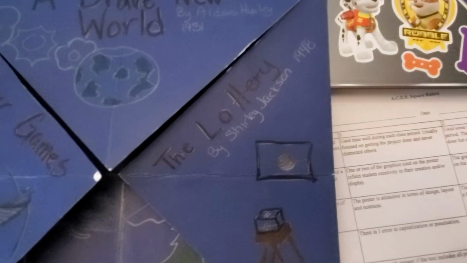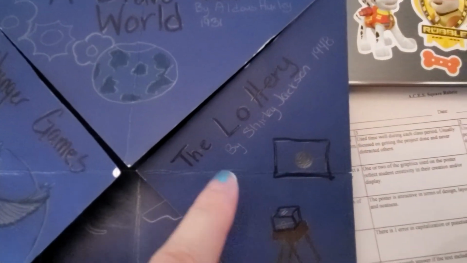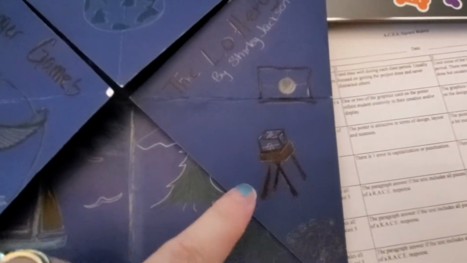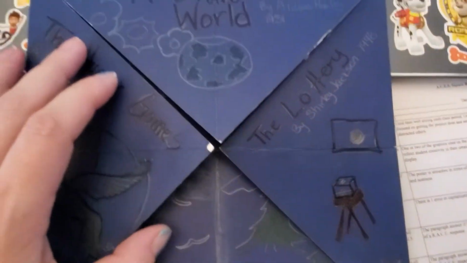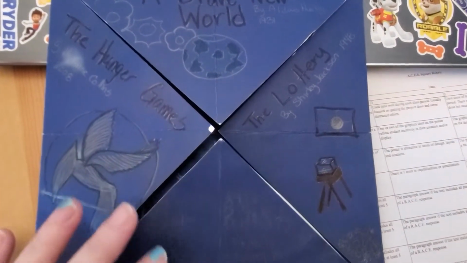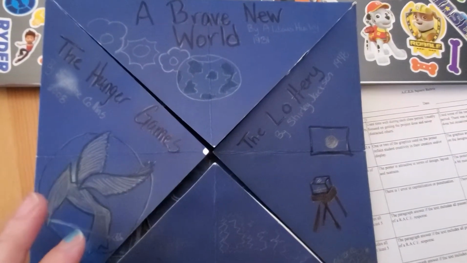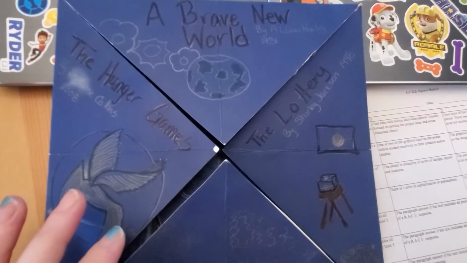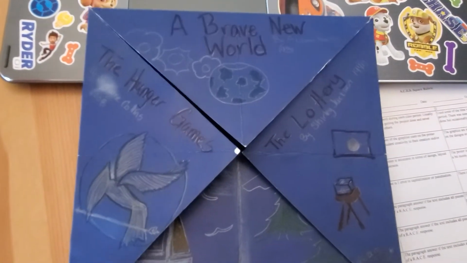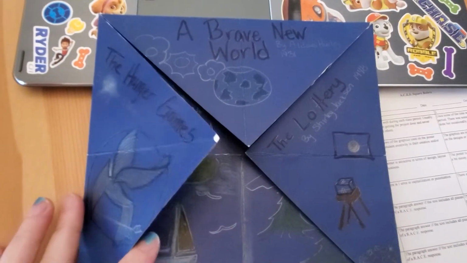Okay, The Lottery, which is the only one that we read that is on here, by Shirley Jackson in 1948, and then a picture. The year should be on the copy of the short stories that you have, but if not, you can ask staff or maybe Mr. Greg to look up the year if you can't find it.